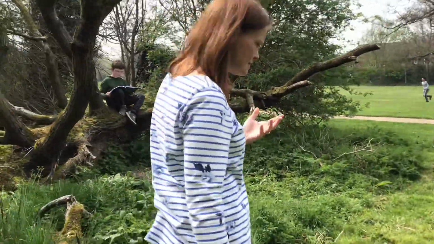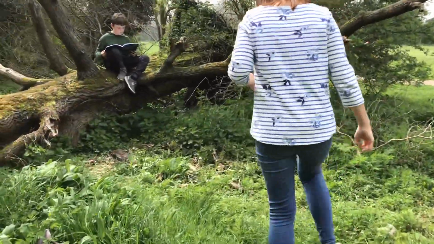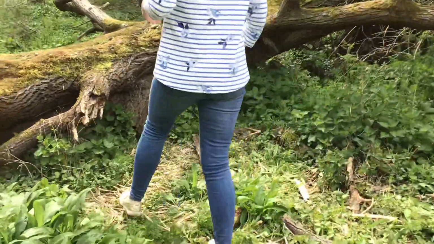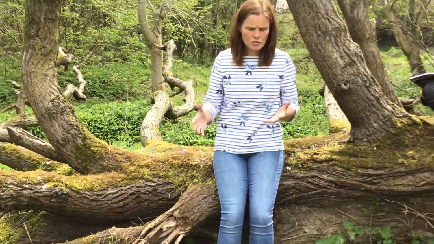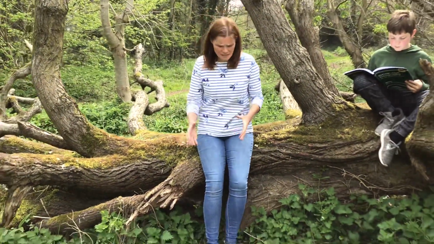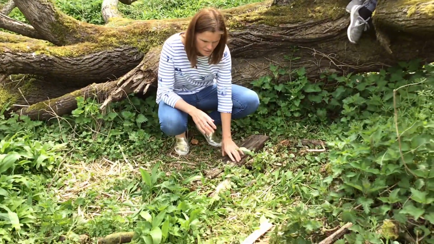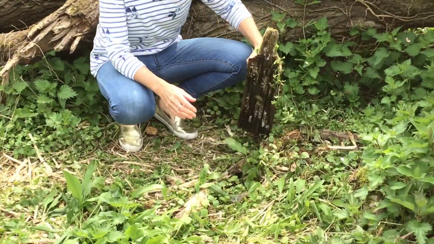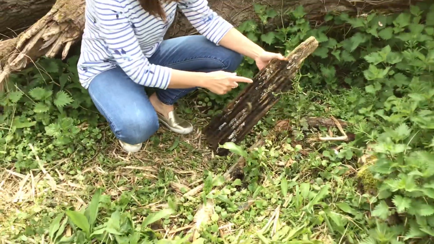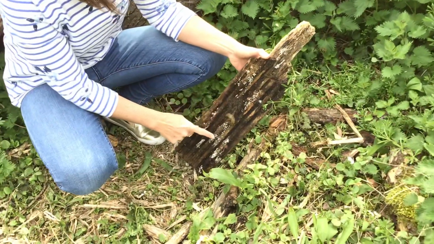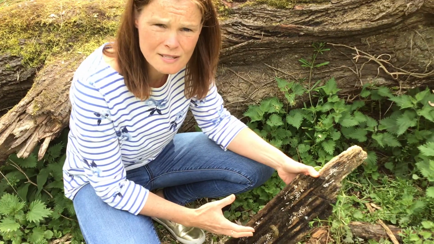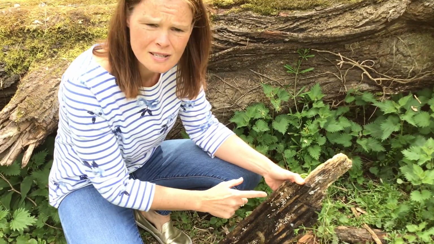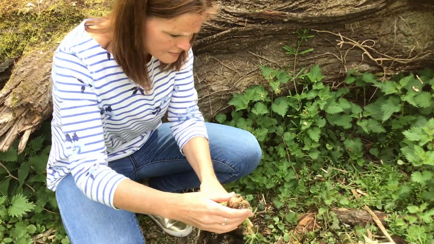So over here, we've got a tree that's fallen down, that's rotting down. And the tree here will be rotting down, and then nutrients from that tree will be going into the soil. So let's have a look under here, because often you can have a really good example under here. We've got lots of fungus. So this is not the slug, that's a consumer, but that's also helping to break down this piece of rotten wood. So fungus is a decomposer, it's rotting down that material.